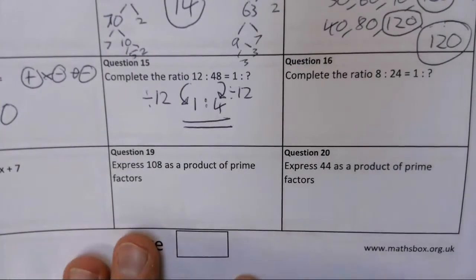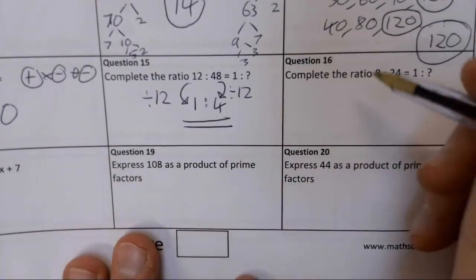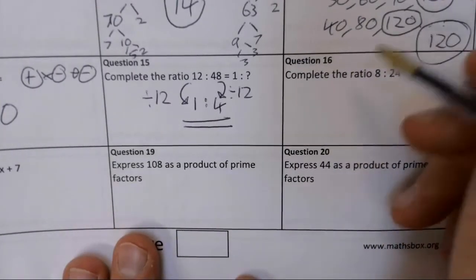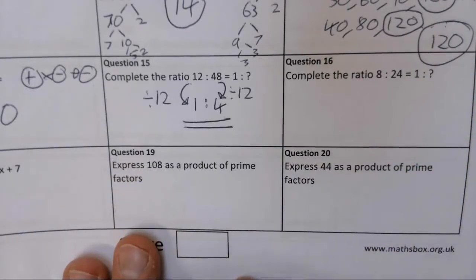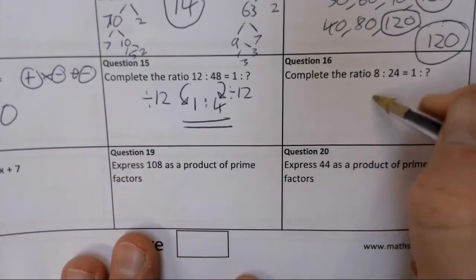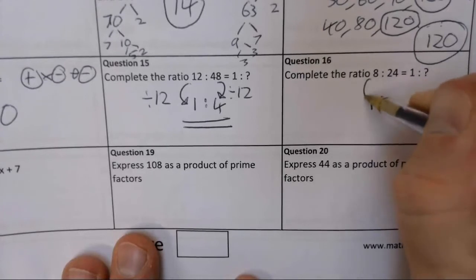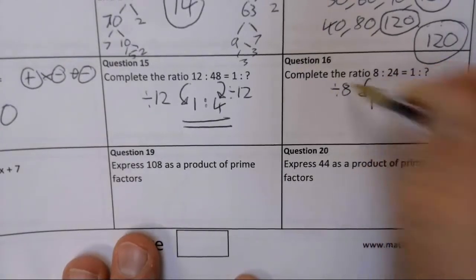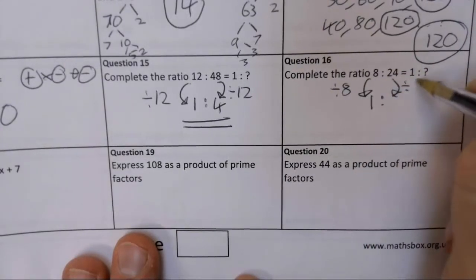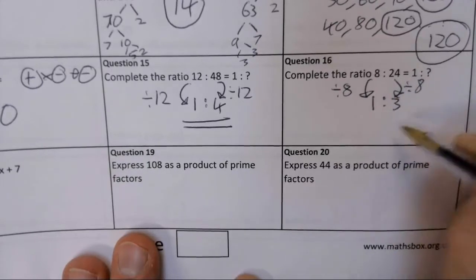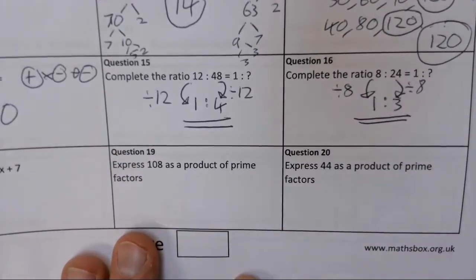Now, sometimes you're going to have a decimal when you're doing this. In these two, I'm not going to need a decimal, but maybe in future weeks you will. So with this one, again, I've just got 1 there. I need to see what I have to divide by. I have to divide by 8. So on this side, I'm going to divide by 8, and that's going to give me 3. So my answer there, 1 to 3.